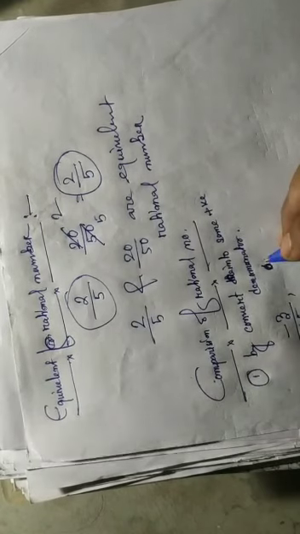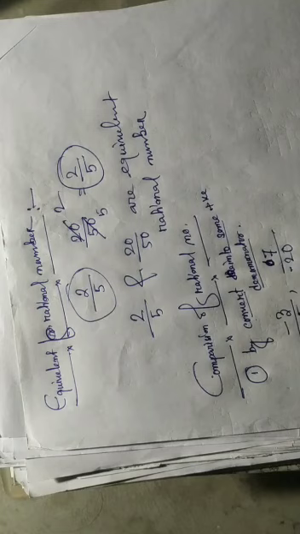Okay, for example, if I take minus 3 by 15 and 7 by minus 20, which one is bigger? So what is the method? Convert into same positive denominator. The first denominator is positive, and for the second we have to multiply by some value, in such a way that after multiplying, the denominator gives the same value.